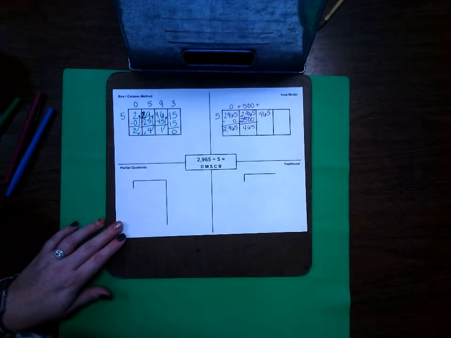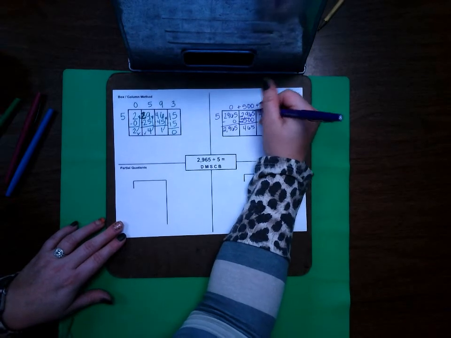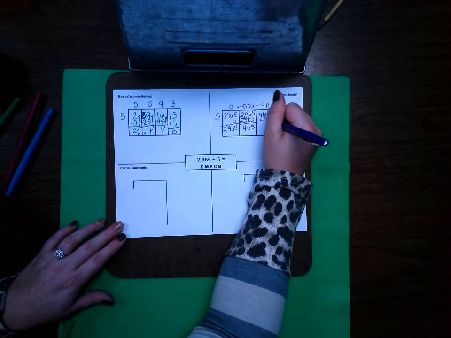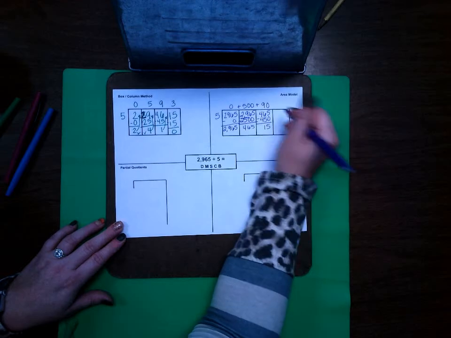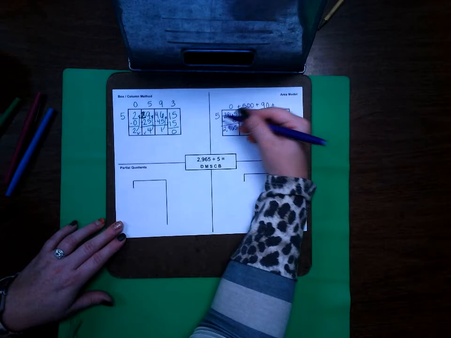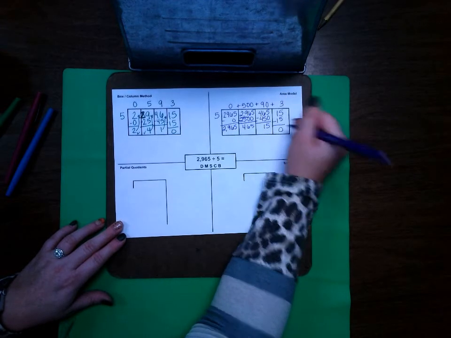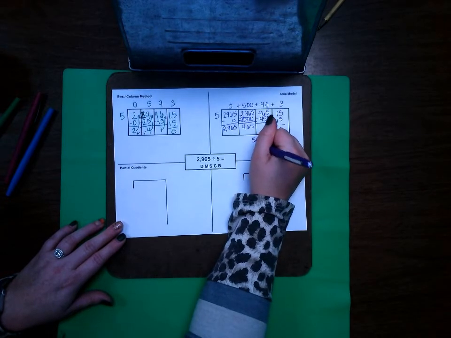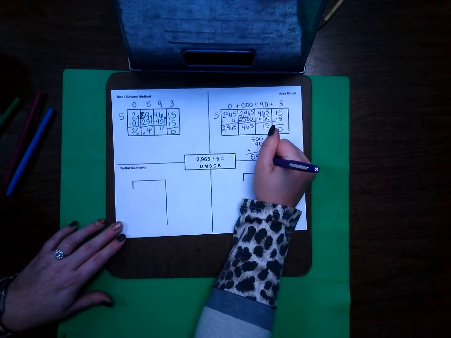Now when I have 465, I know that 9 times 5 is 45, so 90 would be 450, and that would leave me 15. So move 15 over here. Then I know 5 times 3 is 15, and I subtract and have nothing left over. And then I add 500, 90, and 3, and get 593.